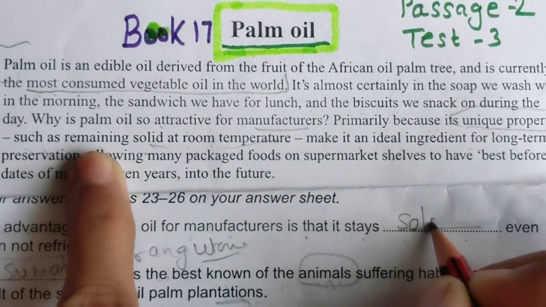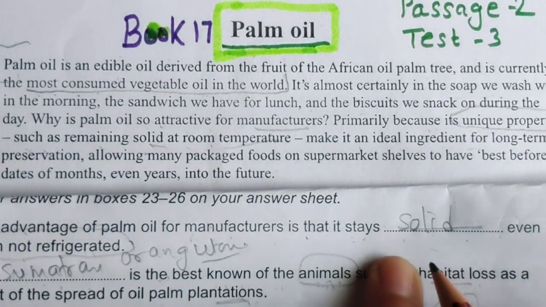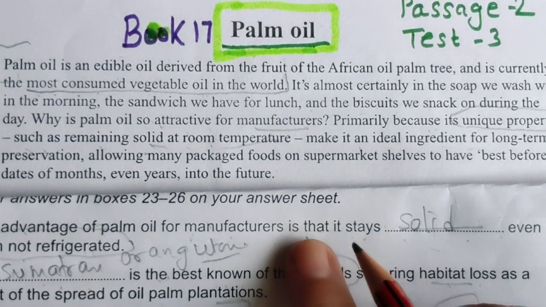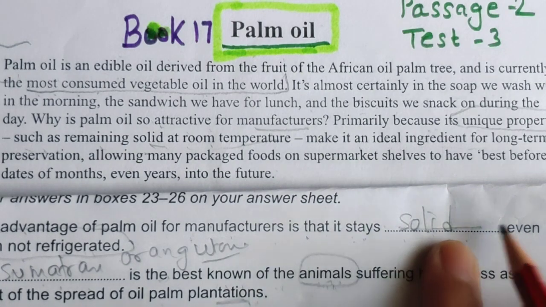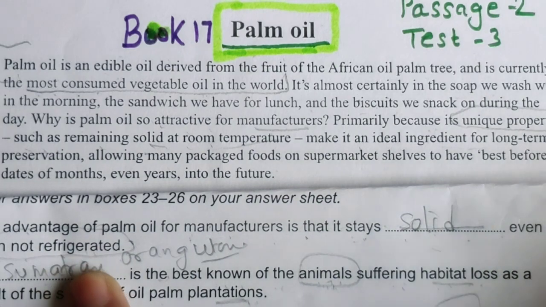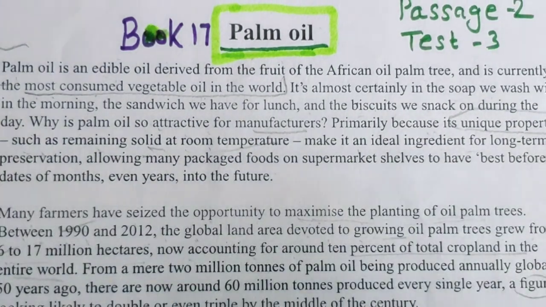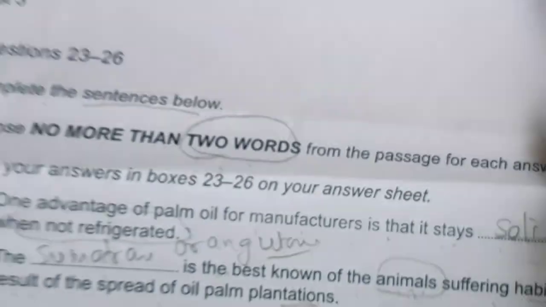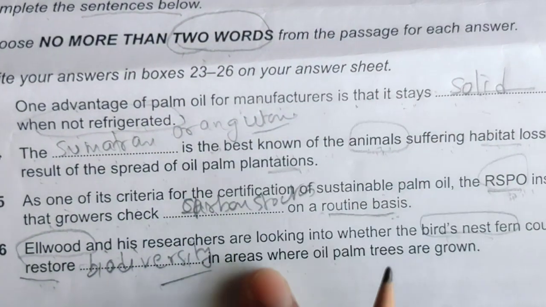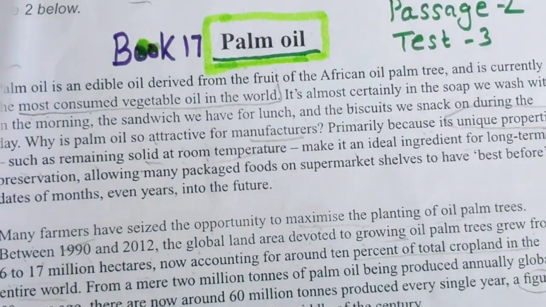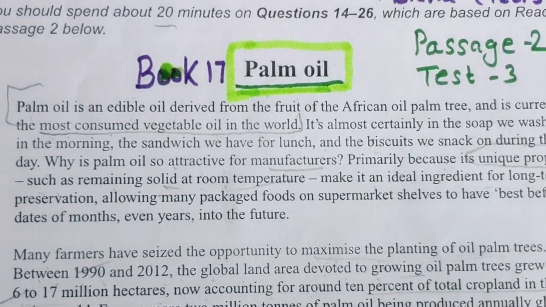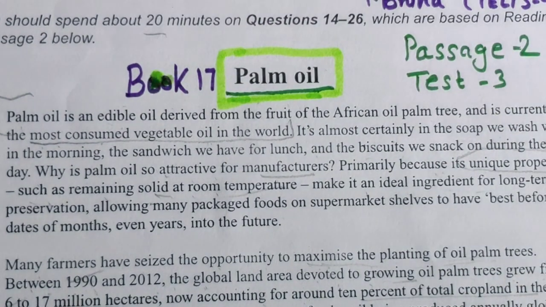Yes, we can put solid then. Now read the sentence to see if it fits properly. Then it stays solid even when not refrigerated. So that is correct. Okay, in this way we have corrected and done this full reading. These are the answers, and this reading on palm oil we have done. Okay, thank you so much.